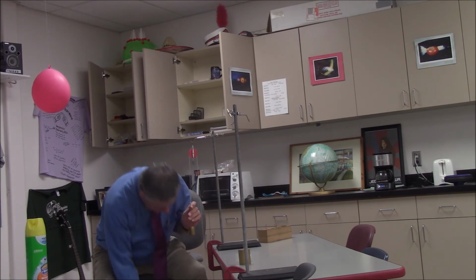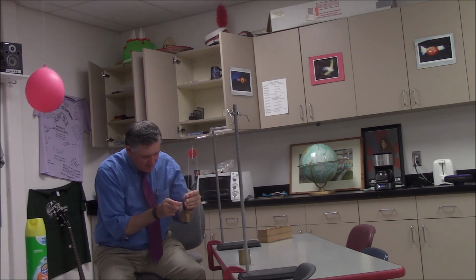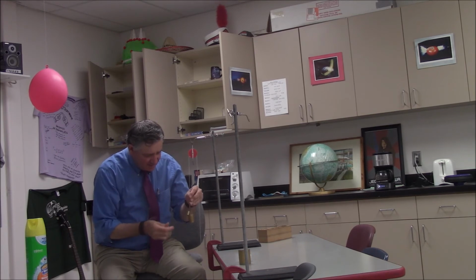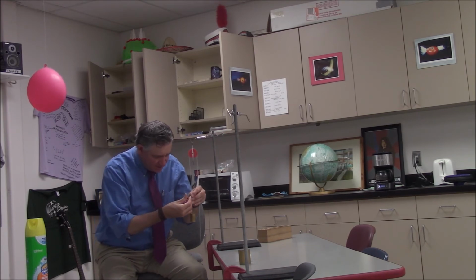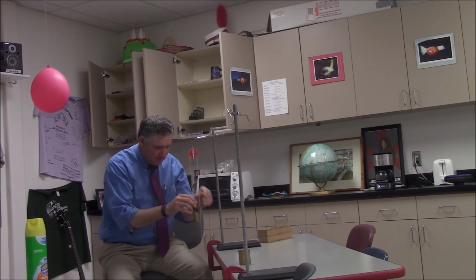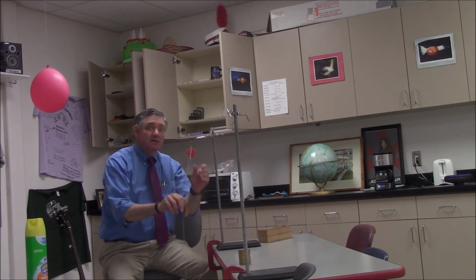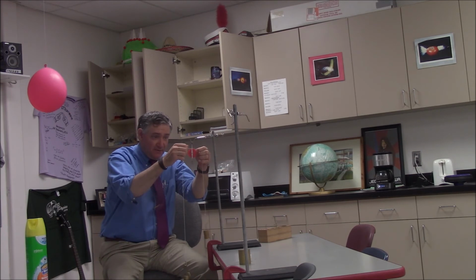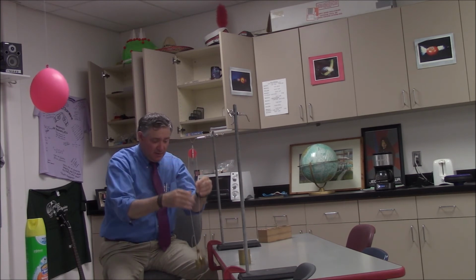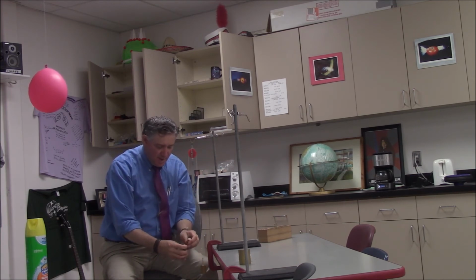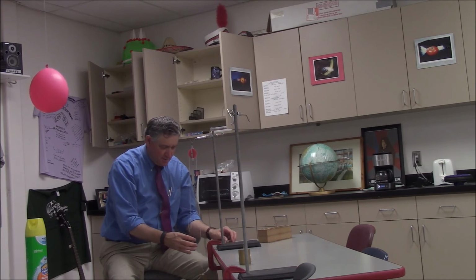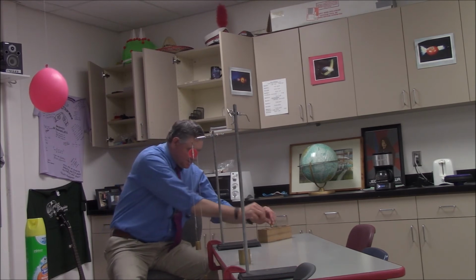What do you think is going to happen to the acceleration when I put 2 20s on one side? You're going to get an even bigger acceleration, right? Because now you have a bigger discrepancy in force.